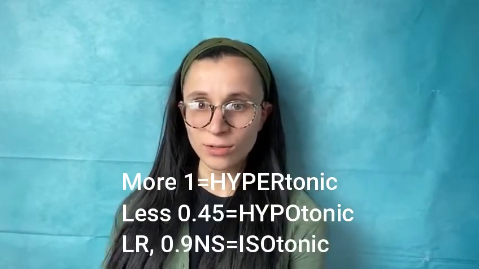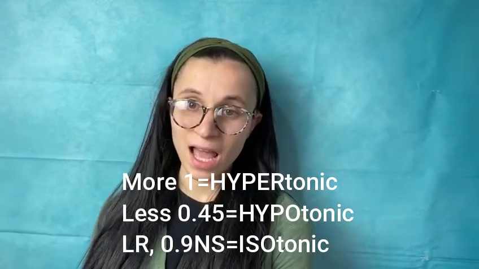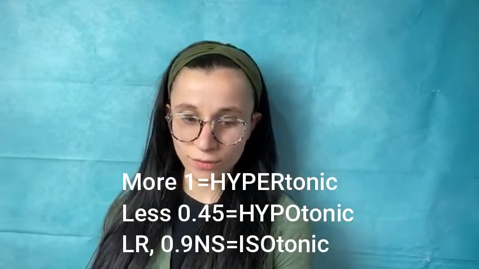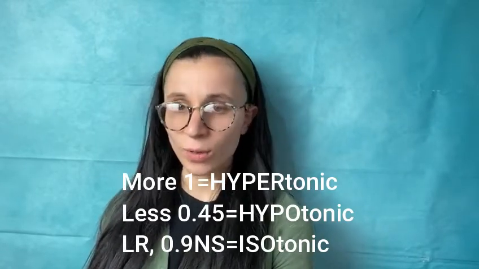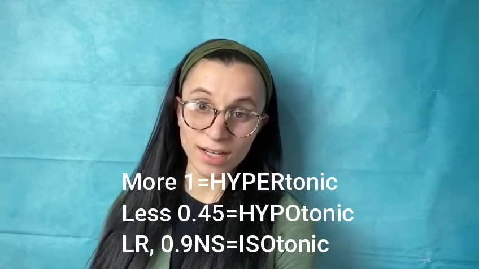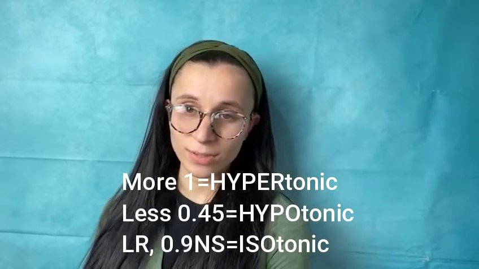The one way I like to remember which solution goes to which one: anything above 1, so 3, 5, 10, all that, is all going to be hyper. Anything 0.45 or below is going to be hypotonic. So 0.45 normal saline, 0.225 normal saline, 0.3, and then your isotonic are just easy to remember. Lactated ringer, 0.9 normal saline.